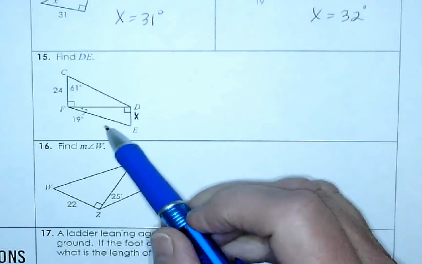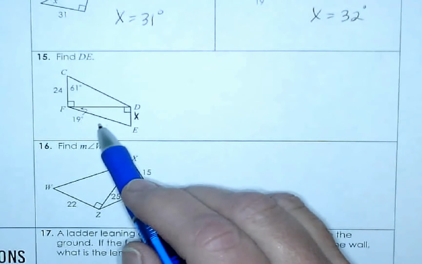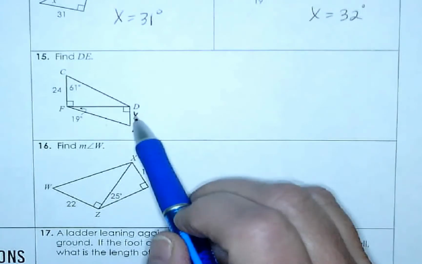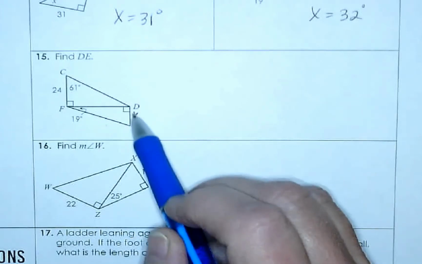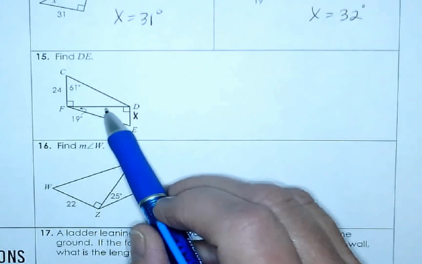And in order to use trig, you have to have one angle and one side. Okay, so to find a side, you have to have one angle and one side. So I only have one side that I'm looking for, but I need one of the other 2 so I can use trig to help me.